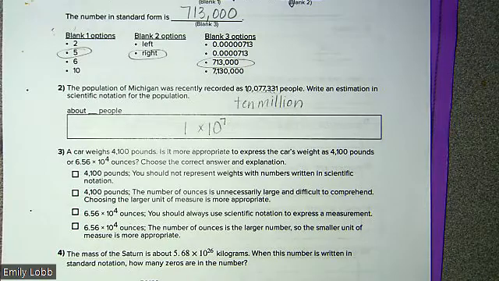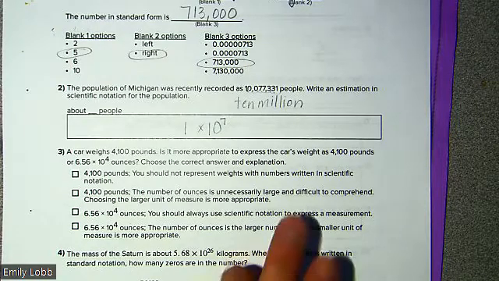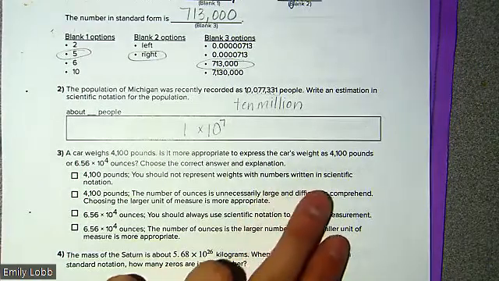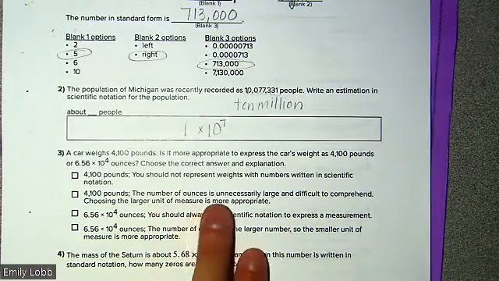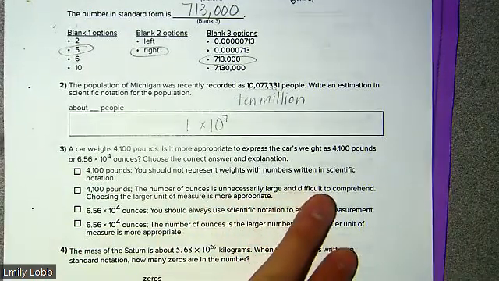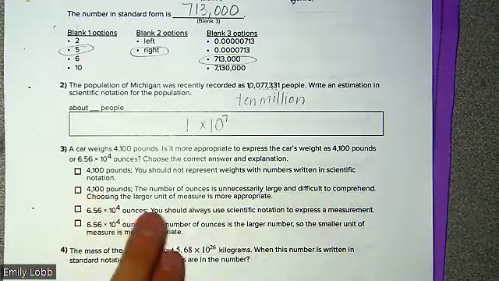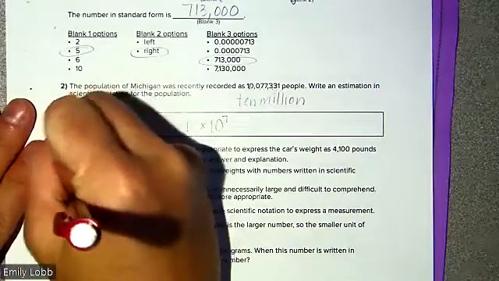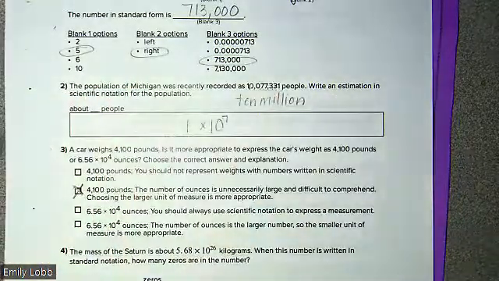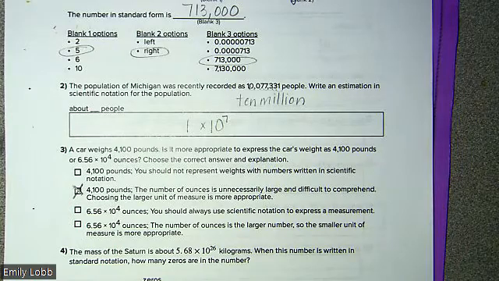So it's not necessarily the fact that we can't express weights in scientific notation. It's the fact that the number of ounces is unnecessarily large and difficult to comprehend. So choosing the larger unit of measure is more appropriate here. You can use really big numbers expressed in scientific notation, like they did with the number of ounces, but it's harder to wrap our heads around that many ounces as opposed to the number of pounds.